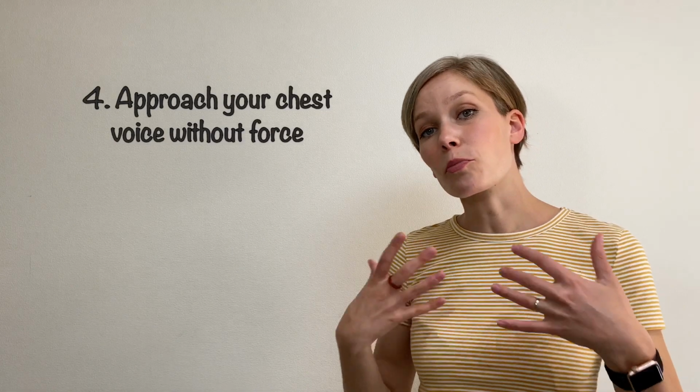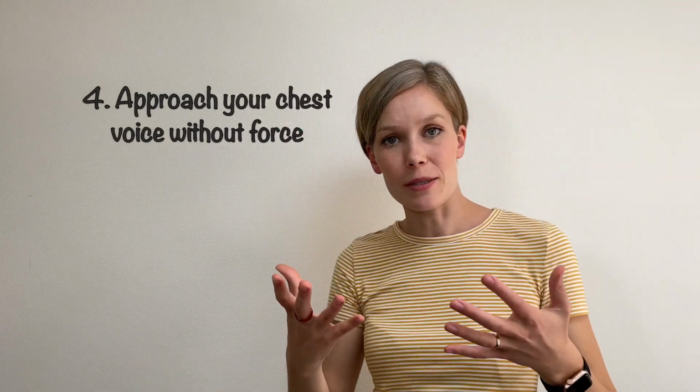The fourth tip is when you're approaching your chest voice from your head voice, don't try to force it too much. What you can think of is an airplane landing, and you can just sing, ah, so it's very nice and smooth. Don't slam it. The transition is going to be a lot harder if you try to push too much. What you can think of is just backing off a little bit as you're approaching your chest voice. Ah, and you can work through that slowly. Take your time.